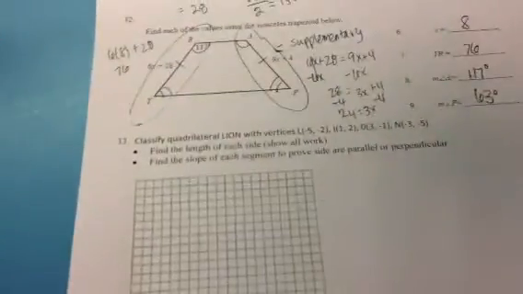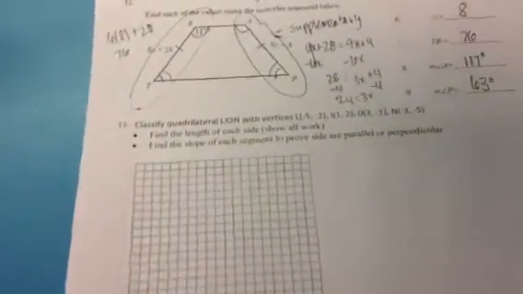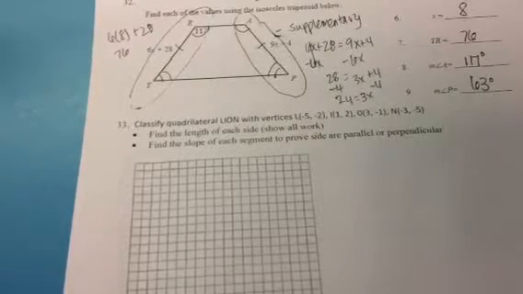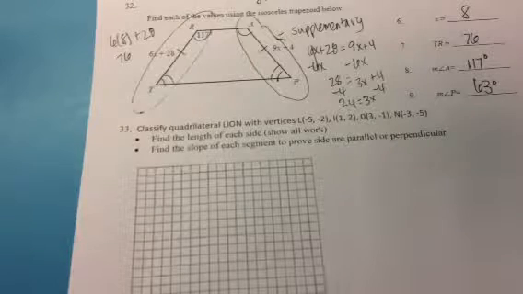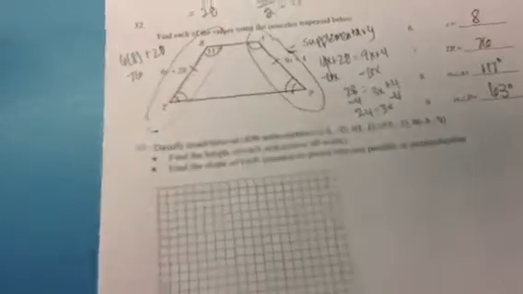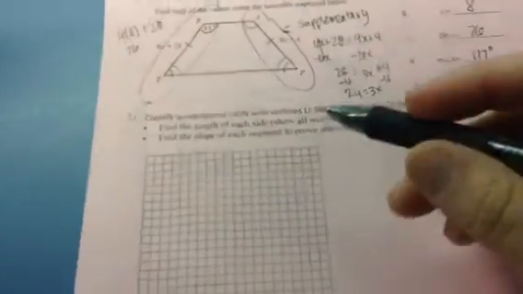The very last part, in number 33, we are asked to classify the quadrilateral LION. We're given the 4 vertices. Then I'm asking you to find the length of each side and the slope of each side. The first thing I would do is graph this, and I would say be careful graphing it, or just be precise. The reason I had to print a new copy of the back page and it's pink is because I messed up graphing it the first time I tried to do it.